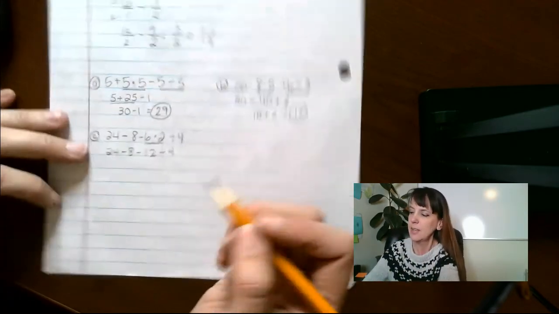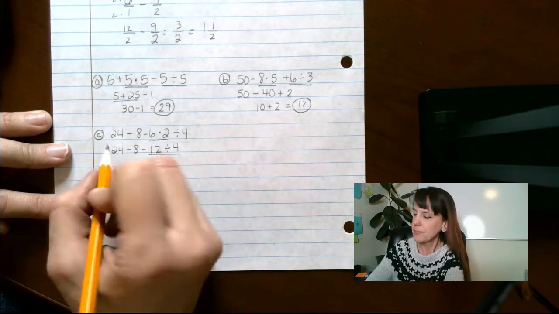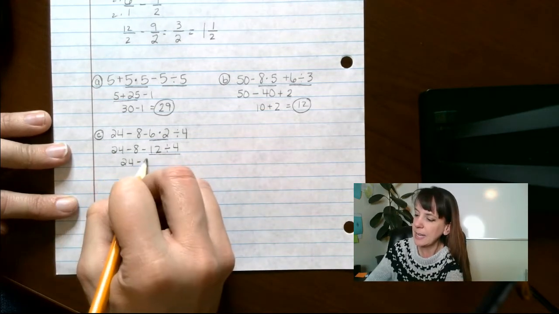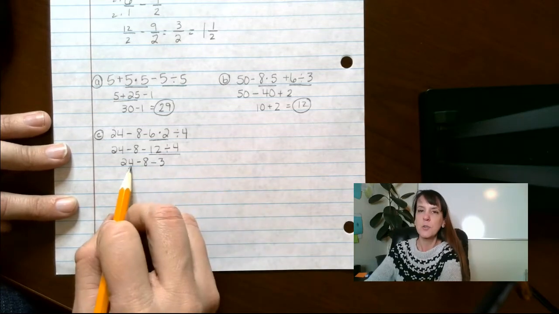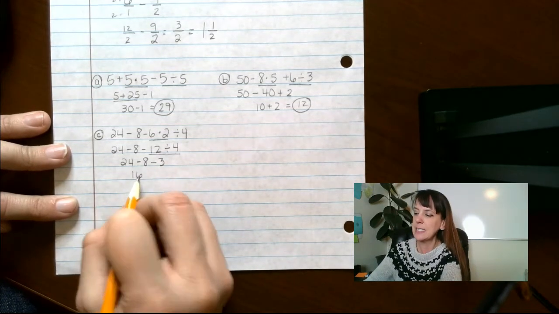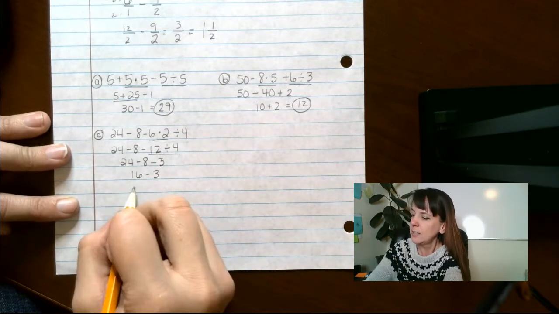Okay? So now we're going to do this guy right here. So 24 minus 8 minus 12 divided by 4, which is 3. So 24 minus 8, that's going to give me 16 minus 3. That's going to give me 13.